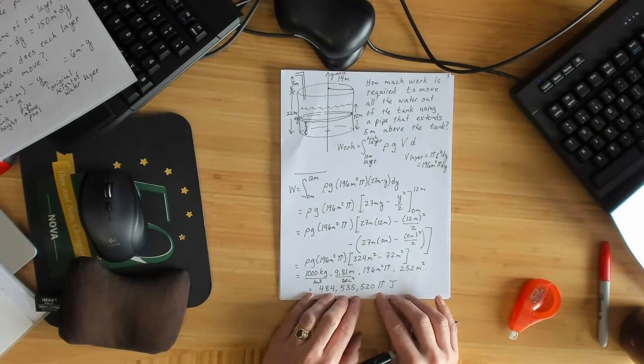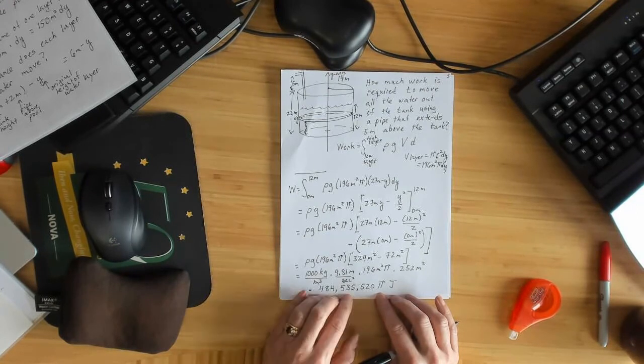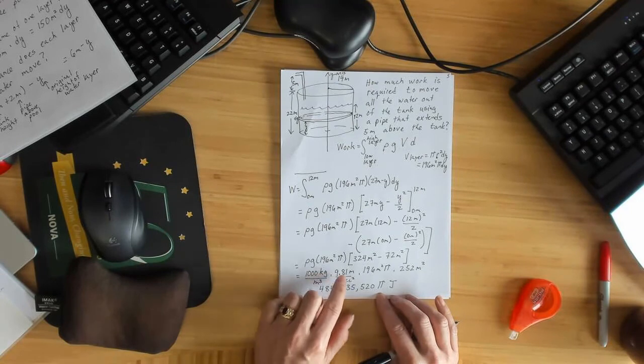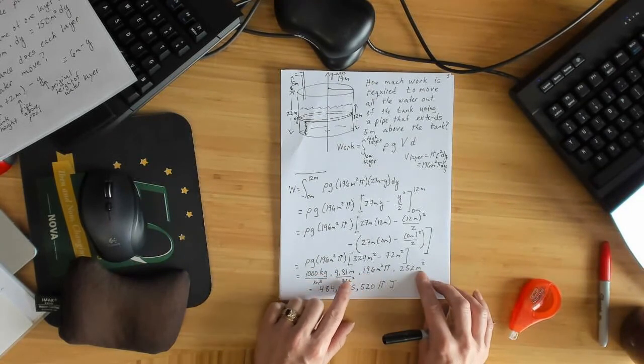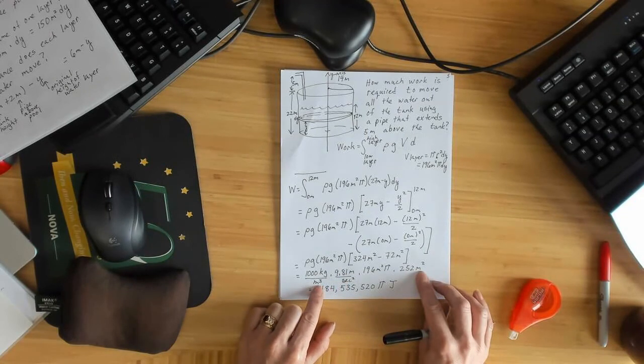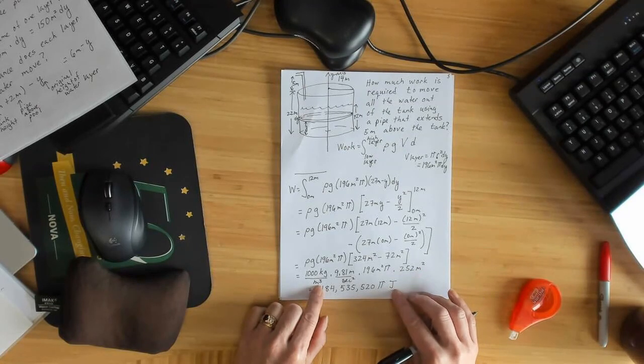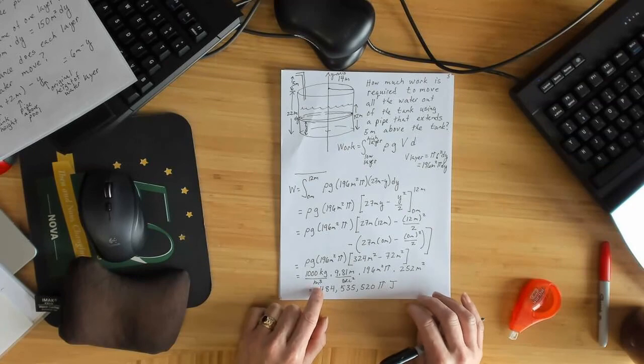When you're done, note that your units do work out. I have kilograms on top, 1, 2, 3, 4, 5 meters on top, divided by meters cubed gives me meters squared. That's kilograms meters squared over second squared, which is joules. This is the end of the second video.